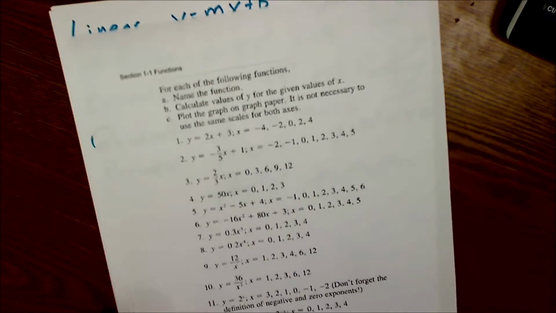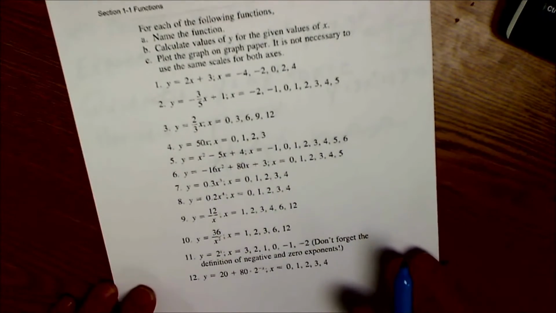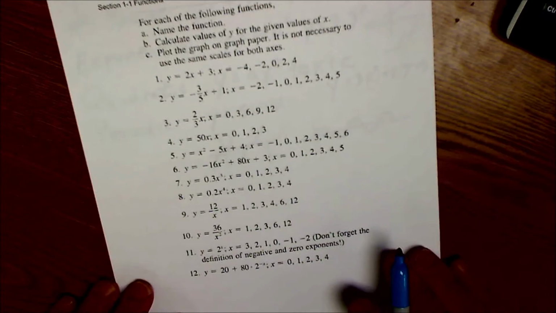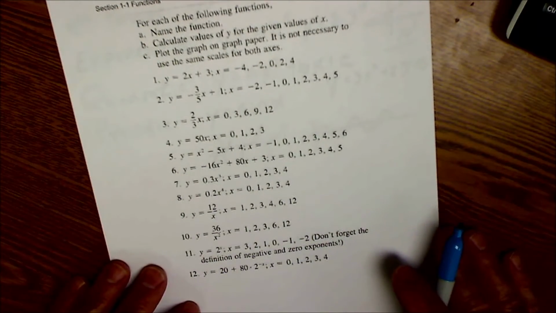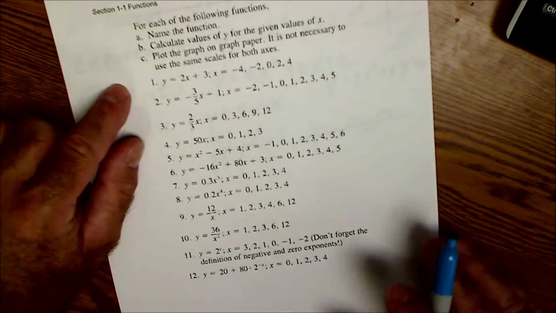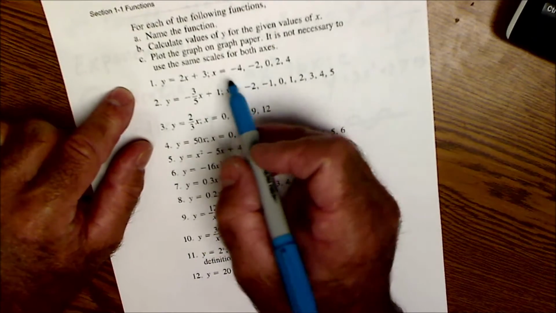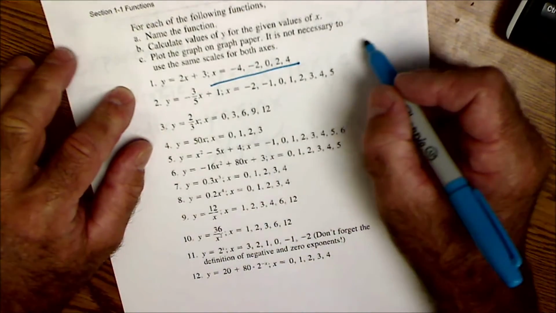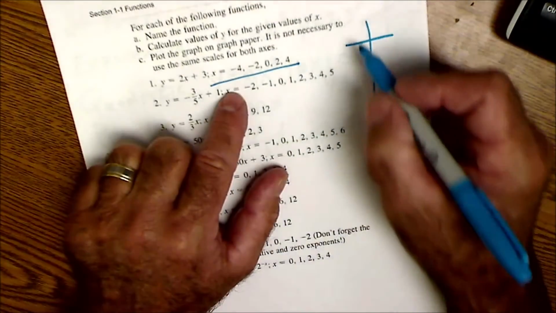Let me go over how to identify them. I'm going to be working on this handout right here and how to sketch the graph. So in this handout, we have y equals 2x plus 3. Here are my x values. Take those values for x and plug them in here.